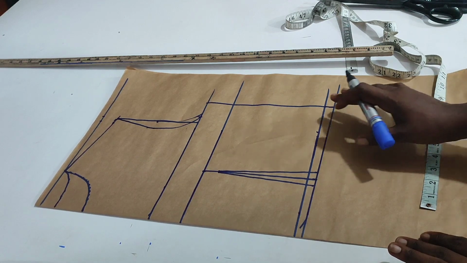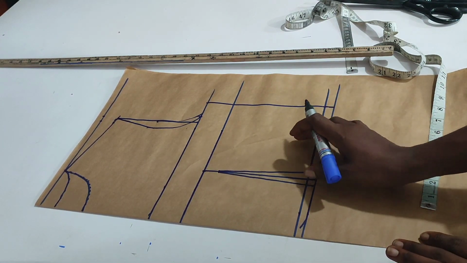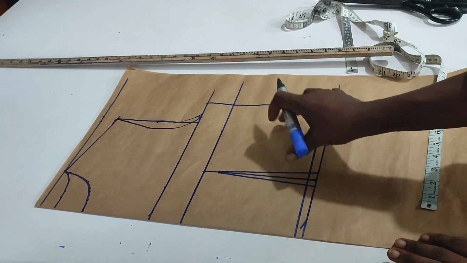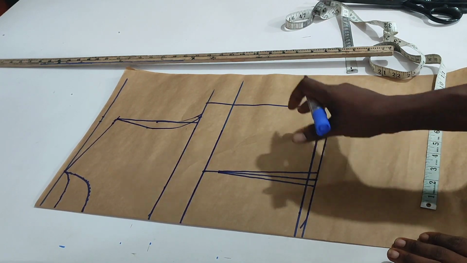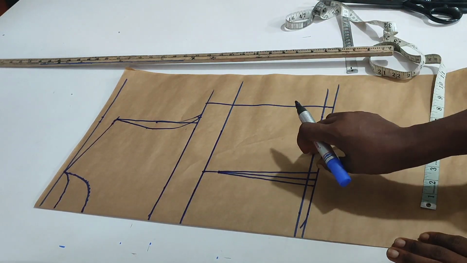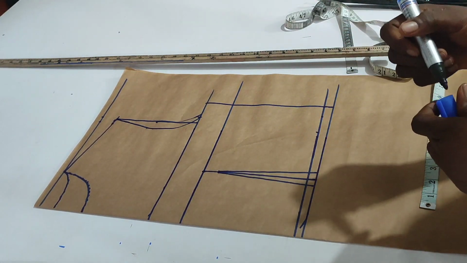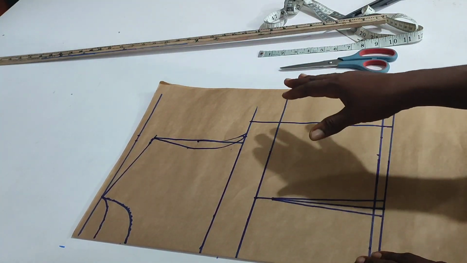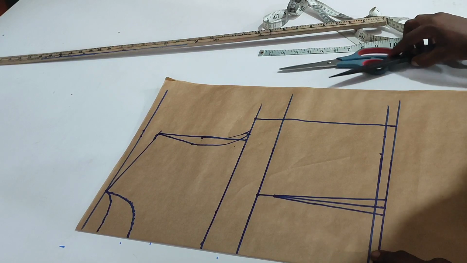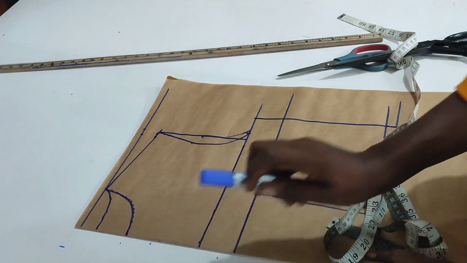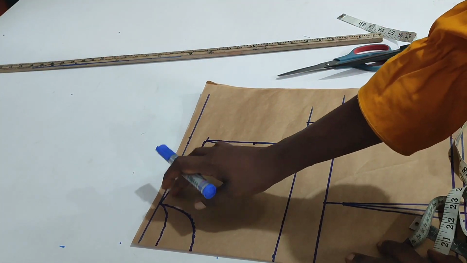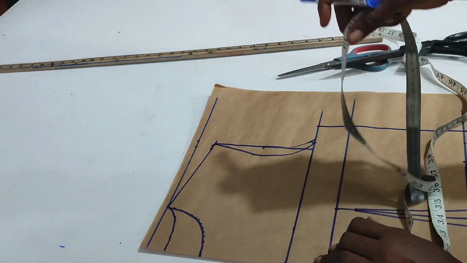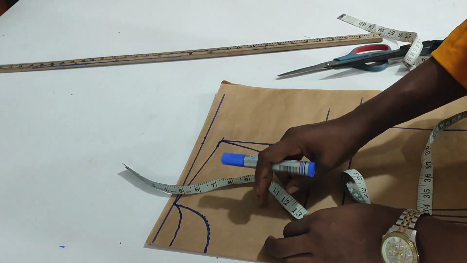Alright, so this is our front and back bodice, but there's going to be an alteration to the back, but we're going to cut this out first and then do the other alterations to the back. Alright, and please, before we cut, we're going to be adding half inch joining allowance to the shoulder to join our front and back shoulder.